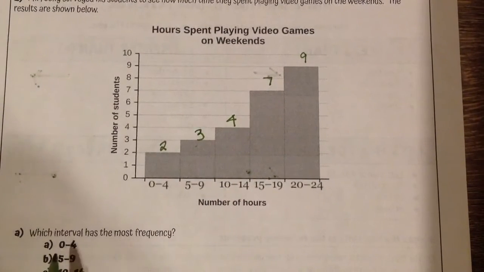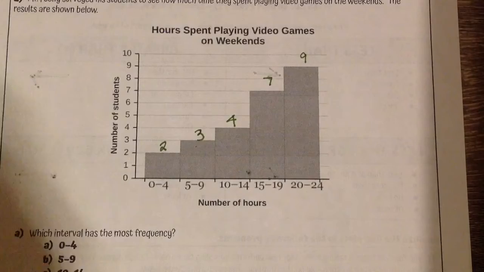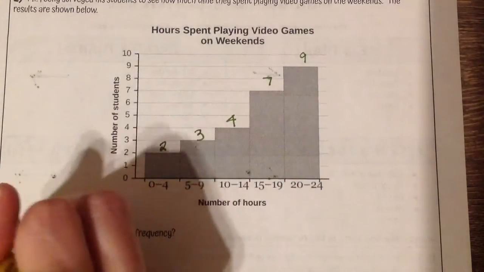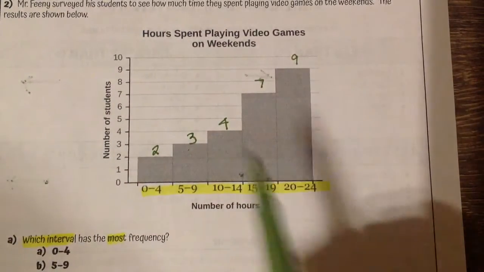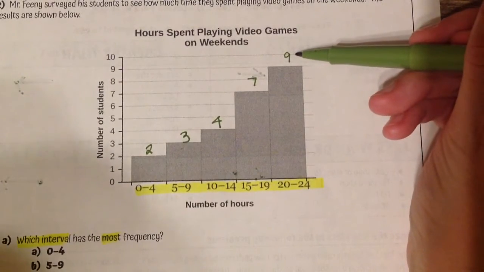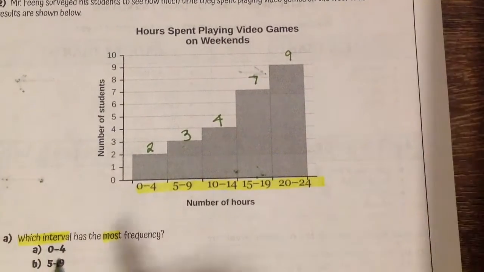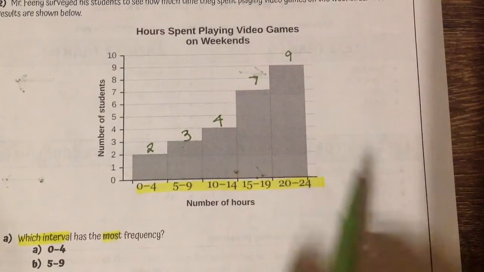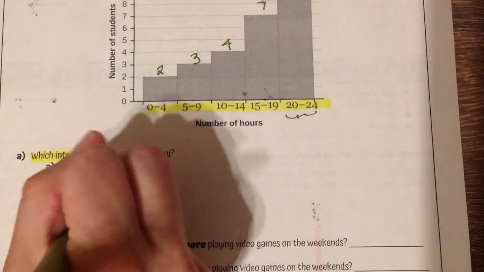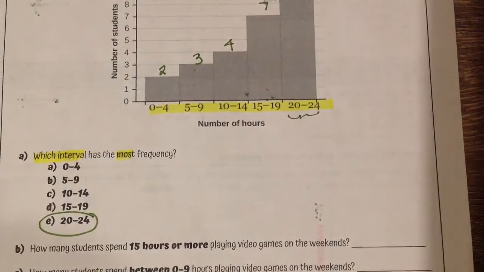So which interval has the most frequency? It's asking us which interval has the most frequency, so we're looking at these intervals here. Which one has the most? Well, it should be this highest bar that has the biggest number, which is 9. That range right there is 20 to 24. So we are just circling here. It's the range of 20 to 24.